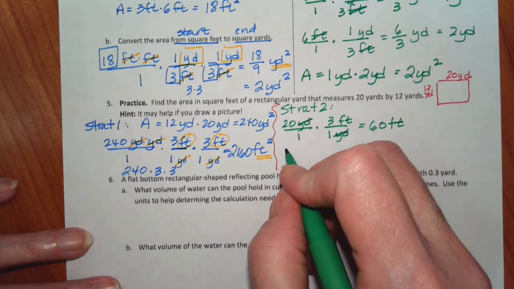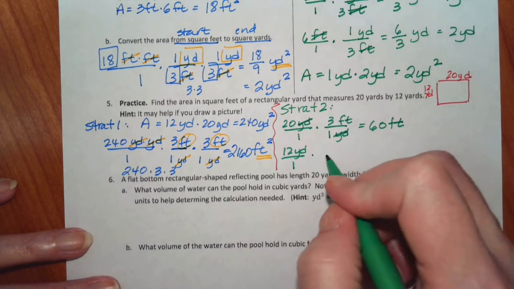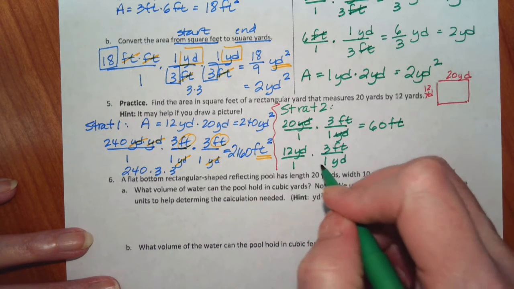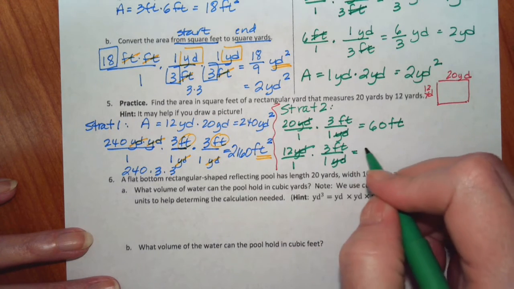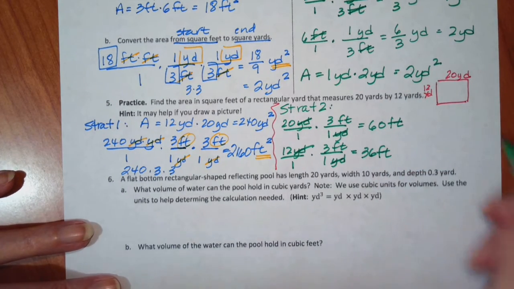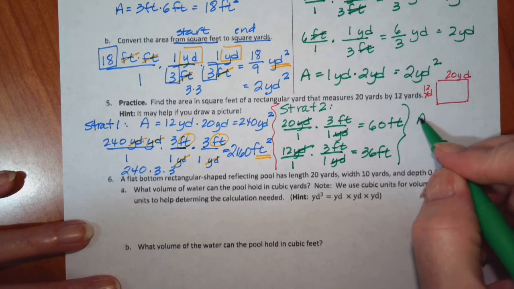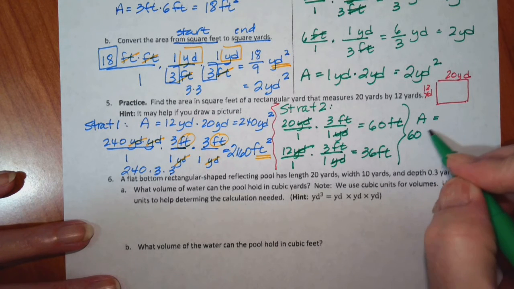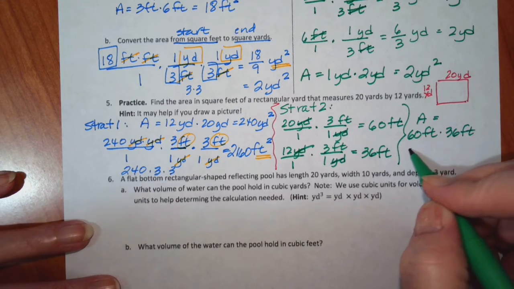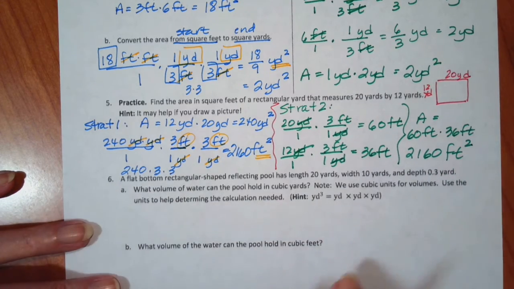Okay, then if I do 12 yards, use the same conversion, 3 feet over 1 yard, that gives me 36 feet. So if I use these, then my area is equal to 60 feet times 36 feet, which gives me 2,160 feet times feet, or feet squared.